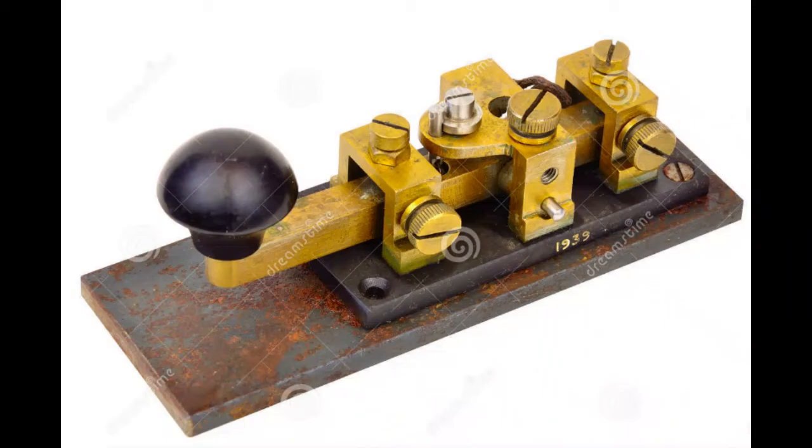So this is CQ, which I'm sure you all know well, but again, this is just practice. So send it 3 times. Okay, and again one more just so you can tune your ear in.